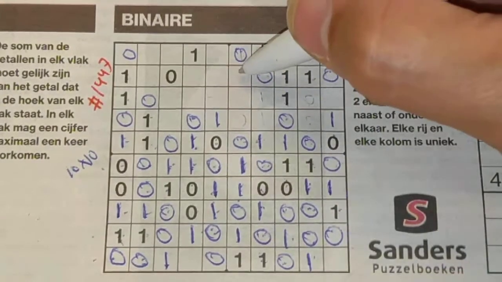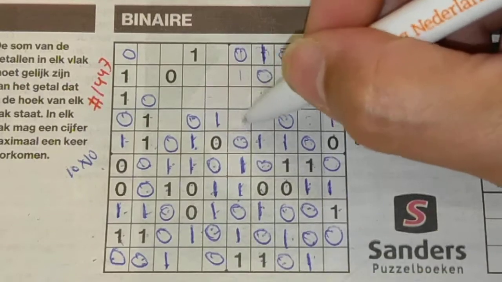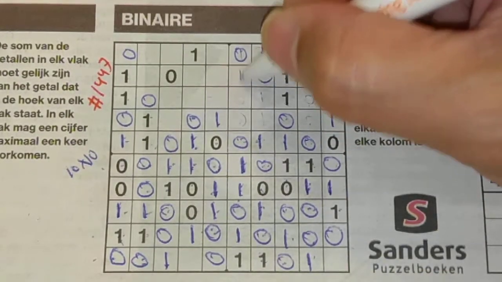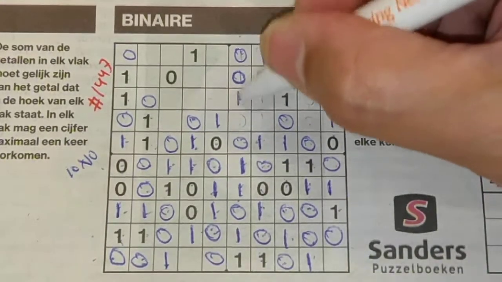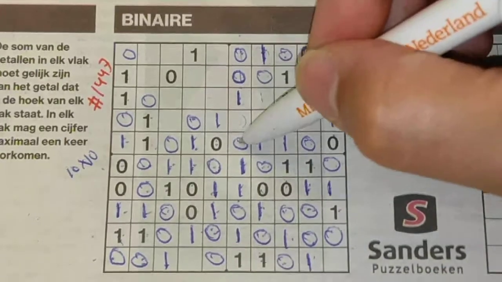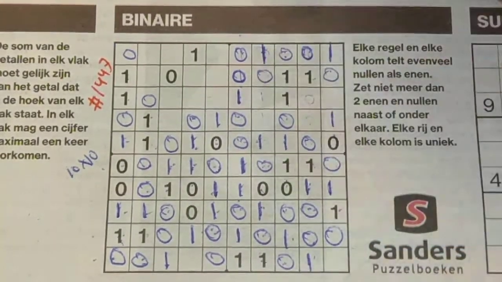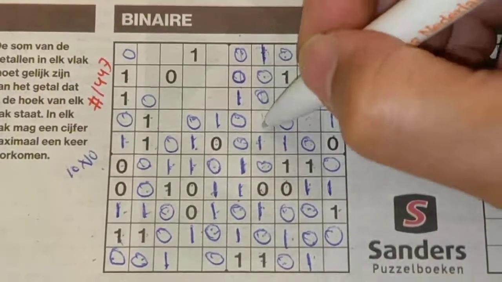If I place the 5th 1 here, we still have 3 O's in a row in this column, not allowed. So this cannot be a 1, this should be an O. Double O, here 1, there 1. 1, 2, 3, 4 O's, and the last O should be here. Between 2 ones comes an O, double O, here 1, there 1.